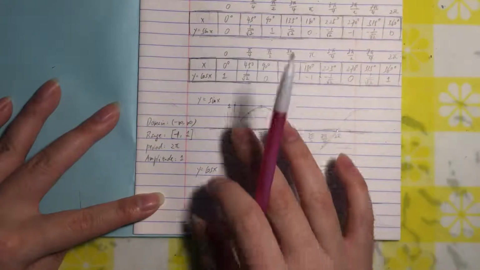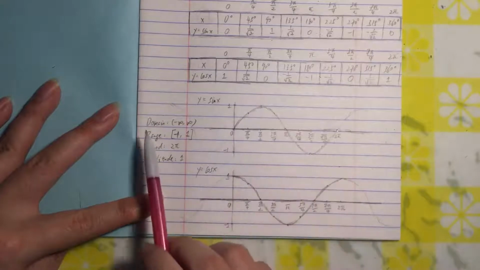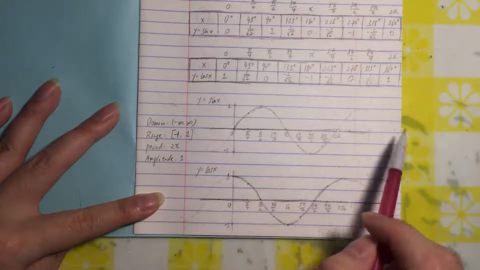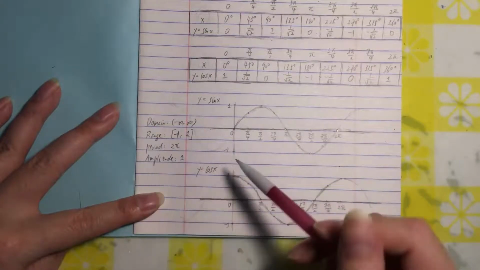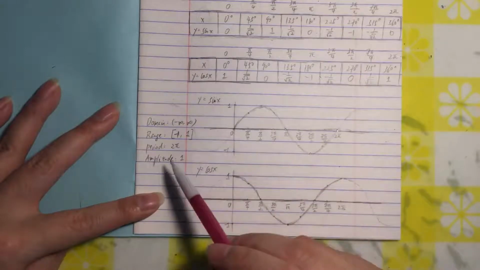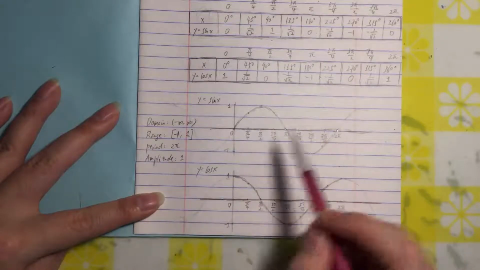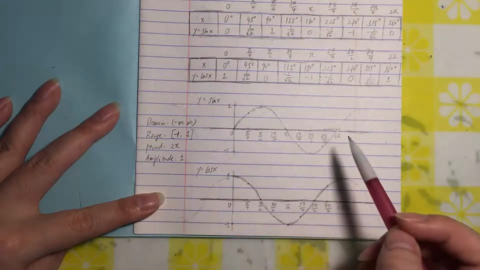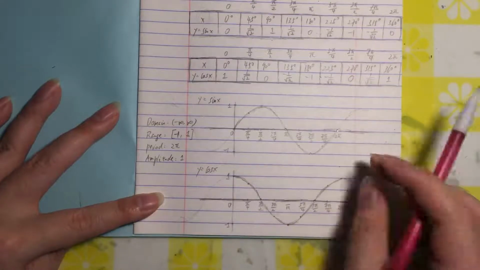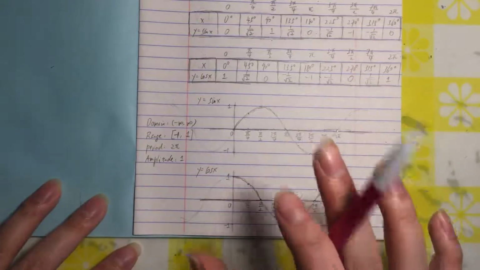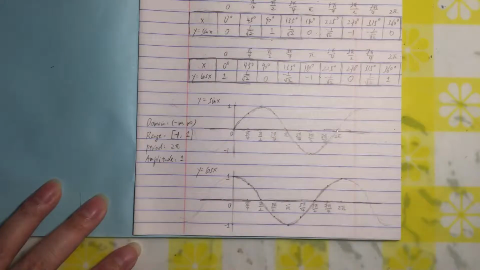So that's the properties of the sine and cosine functions. Domain is from -infinity to infinity. Range is from -1 to 1. Period is 2 pi. Amplitude is 1.